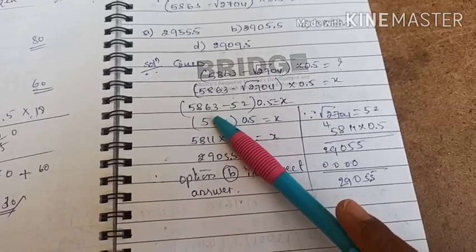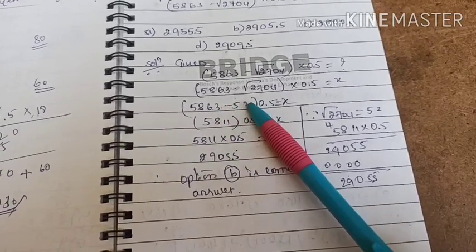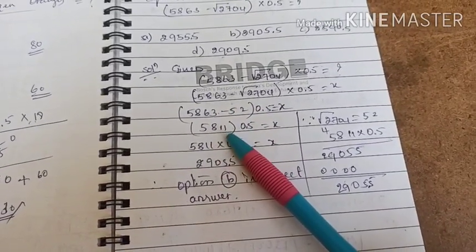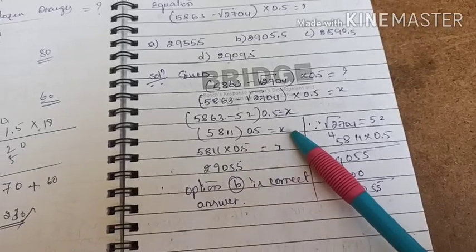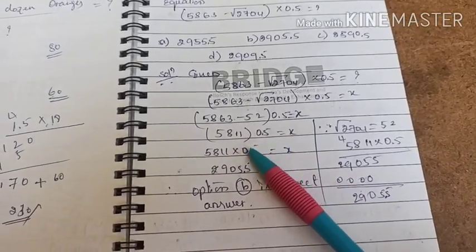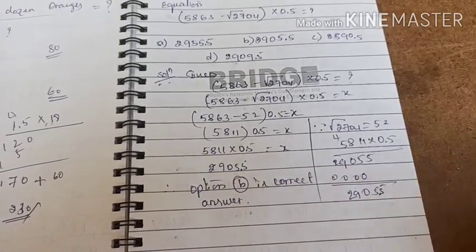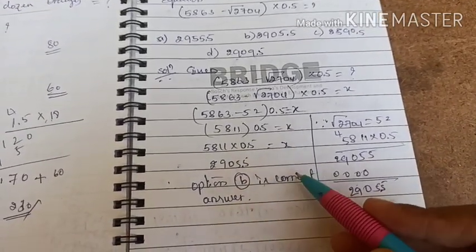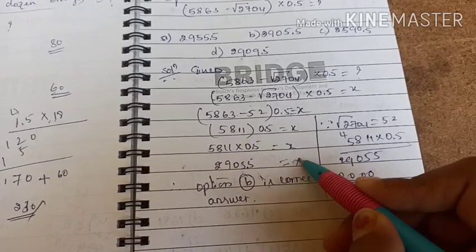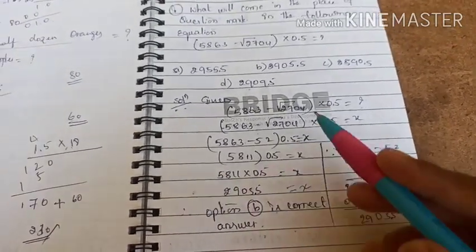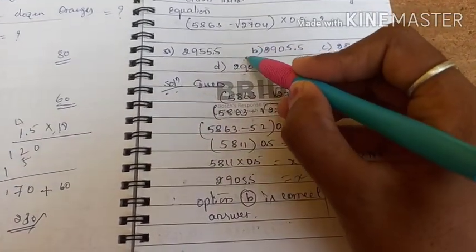The difference between 5863 and 52 is 5811, into 0.5 equals x. The product of these two is 2905.5, which equals x. Hence option B is the correct answer.